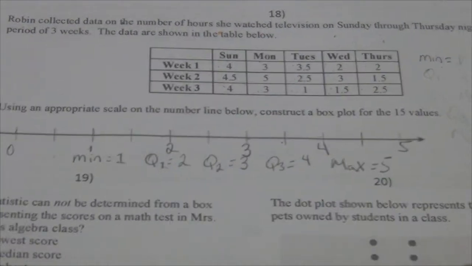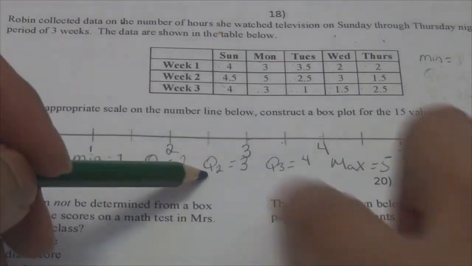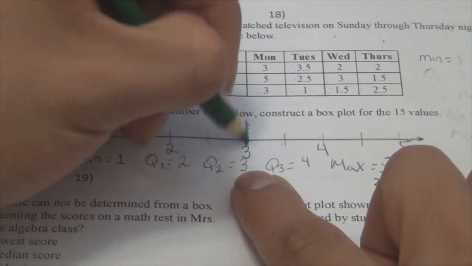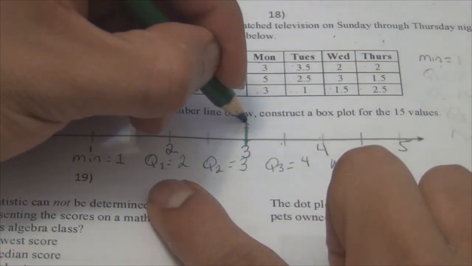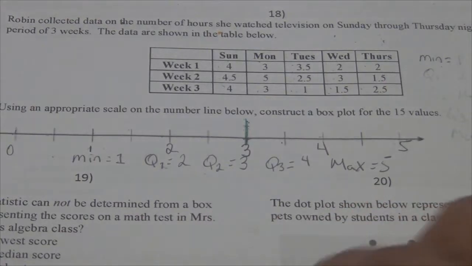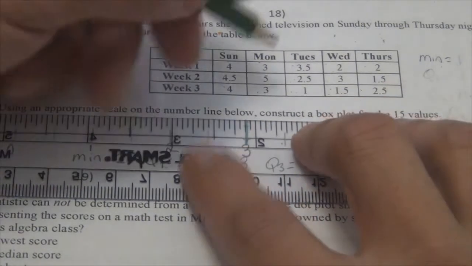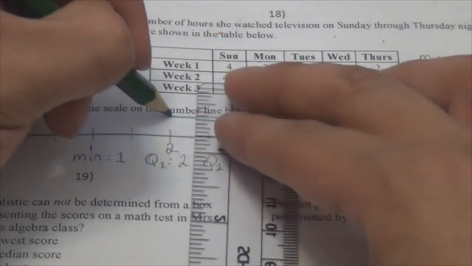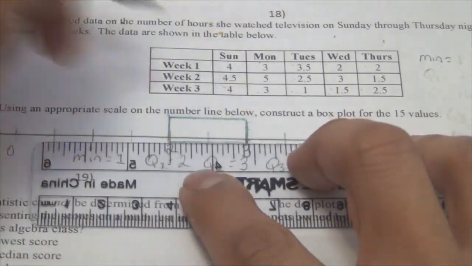Okay, and now my little box and whisker plot. Where's the median? The median is quartile number 2, which is 3. So I'm going to go to 3 and draw this. Then I'm going to go to quartile number 1, which is 2. You could use a ruler if you want to, so it looks nice. I went to 2, so that's your box right there.